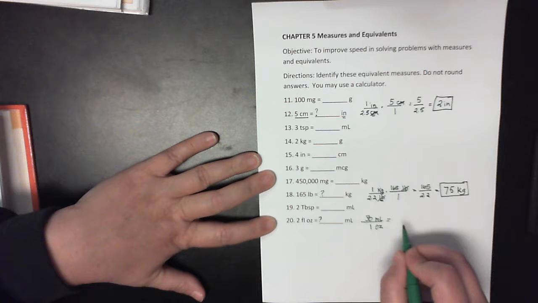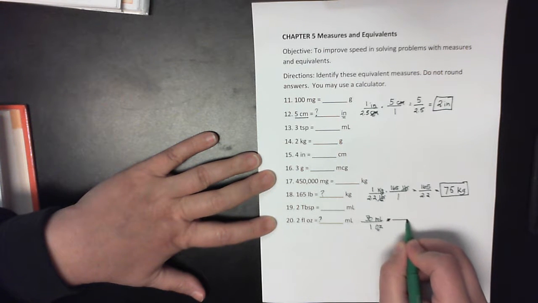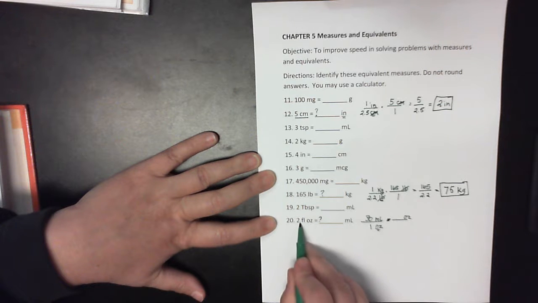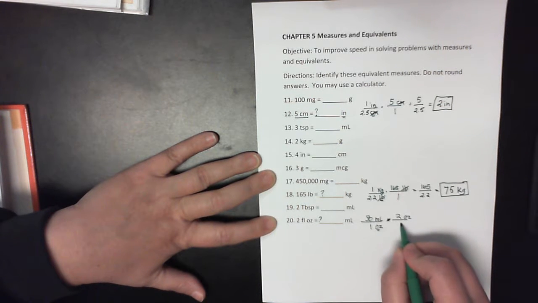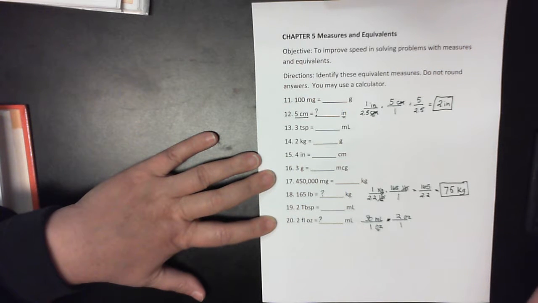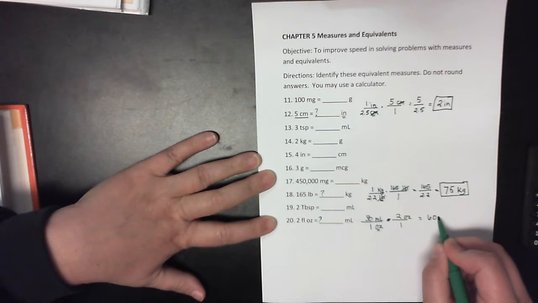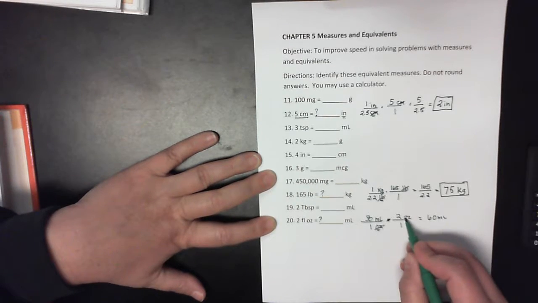Again, since this is ounces, ounces have to be here, and over here we have 2 ounces. So this would be 30 times 2, which is going to give us 60 milliliters, because again, our ounces cancel out.